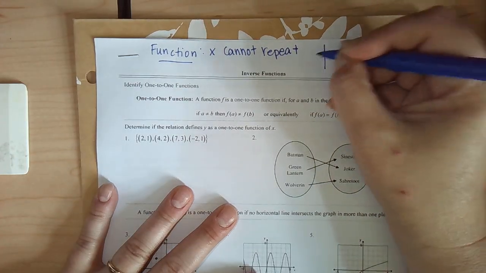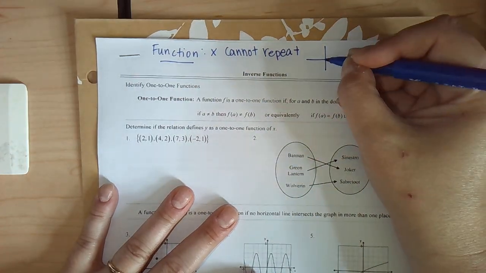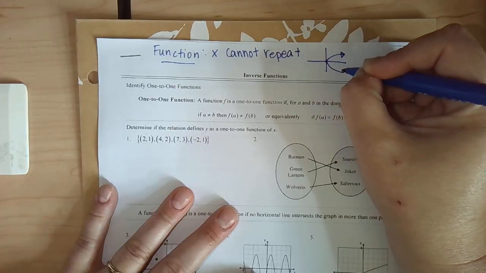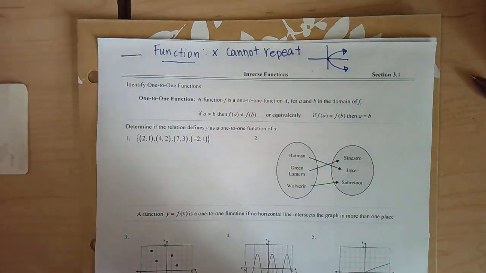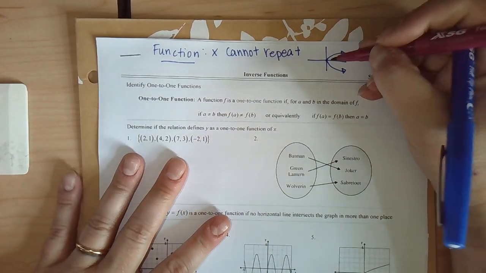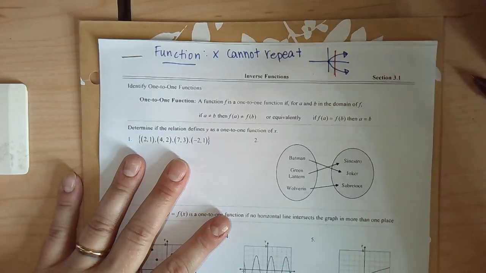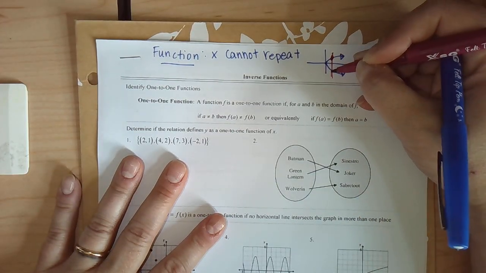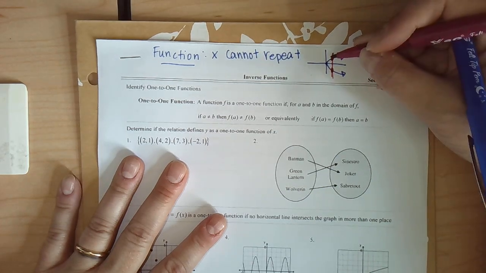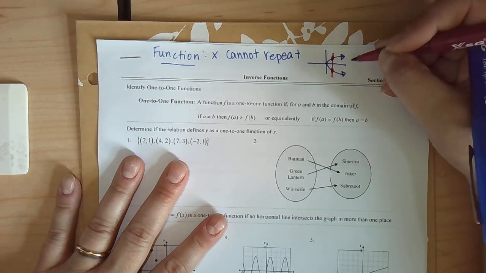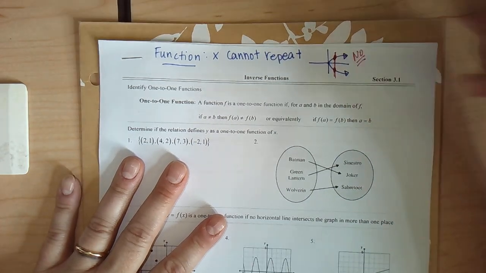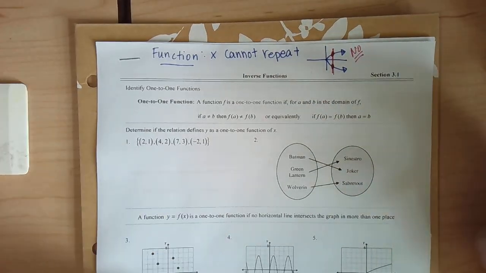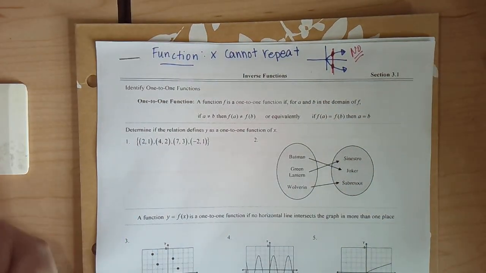So if we're looking at a picture, let's say I have a side-to-side parabola. This is not a function, because there are 2 points that have the same x value. So this is a boo-boo picture. To be a function, the x cannot repeat.